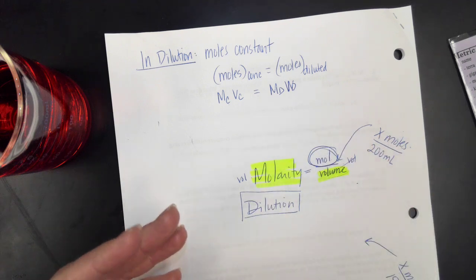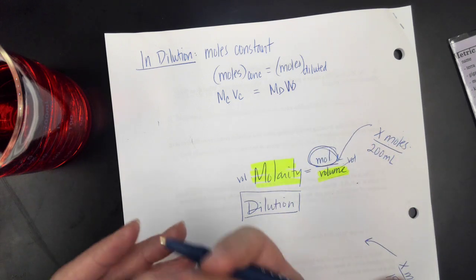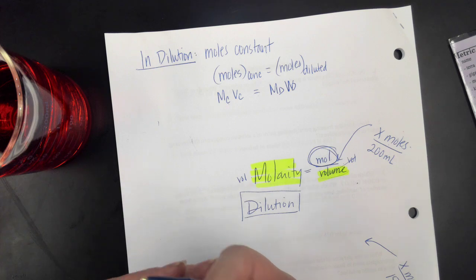This is important because we rarely purchase chemistry chemicals in a diluted form.